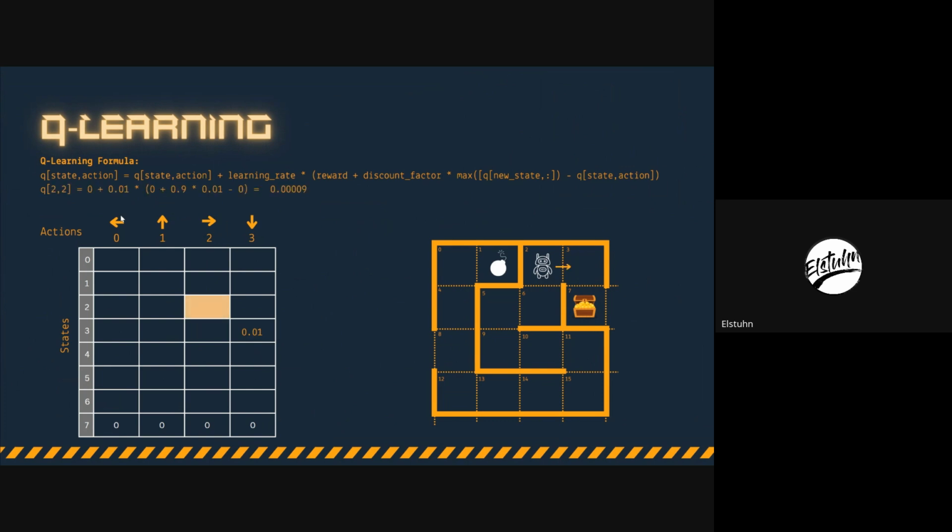And then let's solve for the agent in state 2, taking action 2, so one state behind. The agent is moving towards the right. So 0 plus the learning rate times the reward, which is 0, because we set it such that there's no reward when getting closer to the treasure chest.